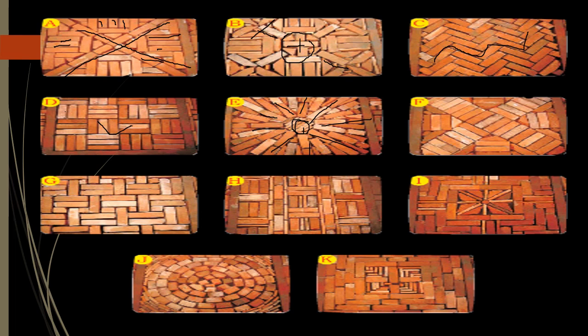Now look at this pattern, this is a circular pattern, and look at this pattern. Can you see something in this pattern? Now you see a symbol of swastik in this pattern. Now look here, this way crossed, here again vertical, horizontal. Now moving on to the next part.